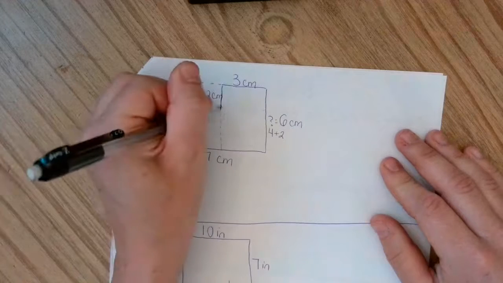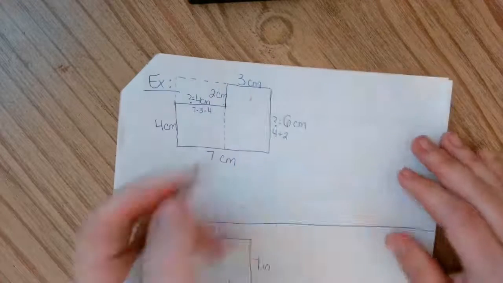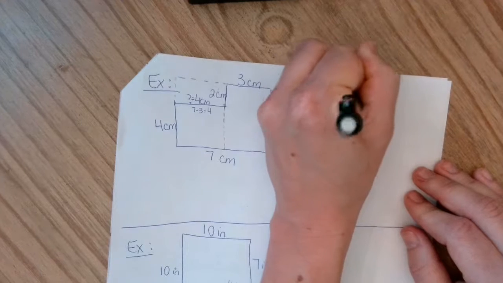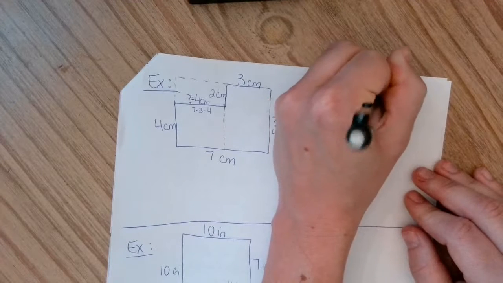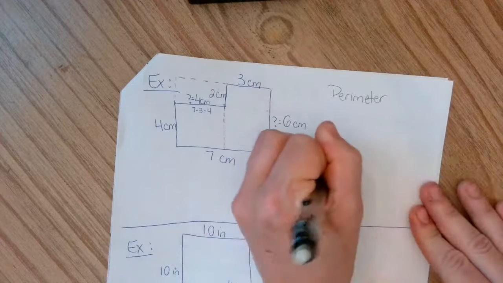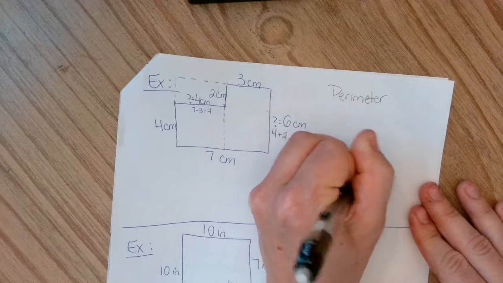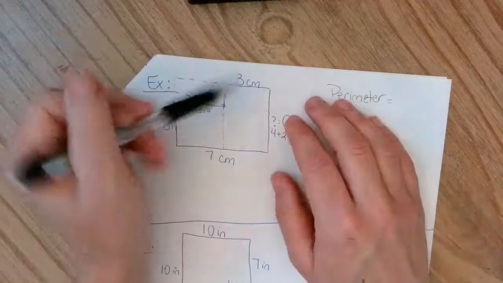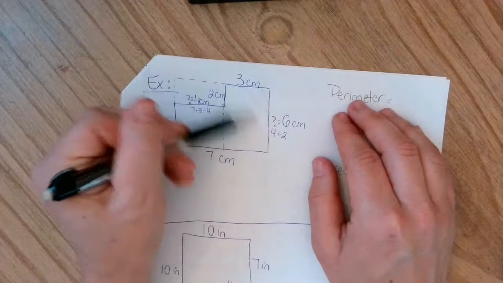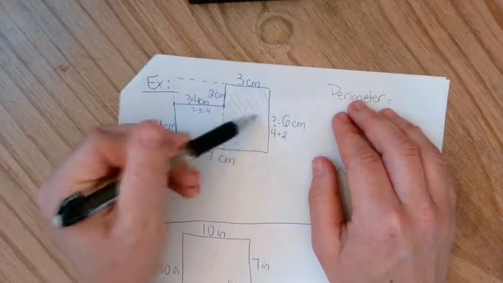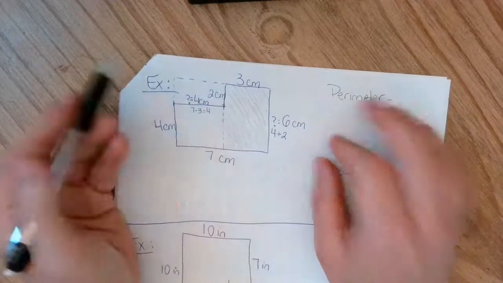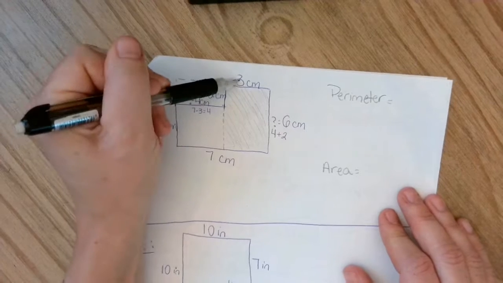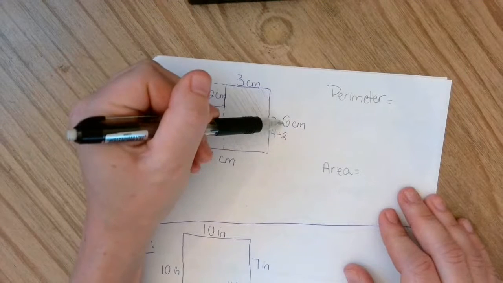Now this problem is going to ask me to get perimeter and area. To get perimeter, I have to get the perimeter of this first shape right here. I'm going to add 3 plus 6.